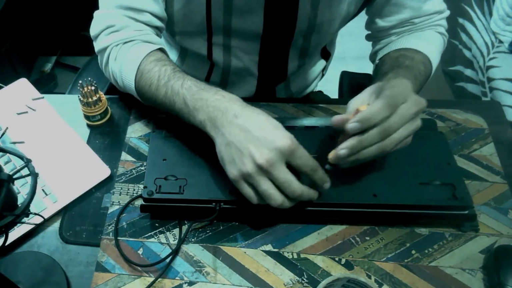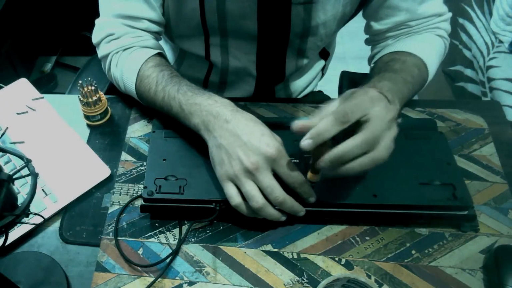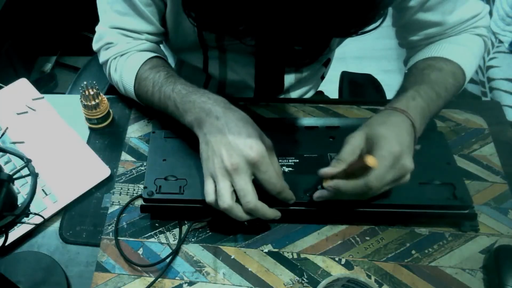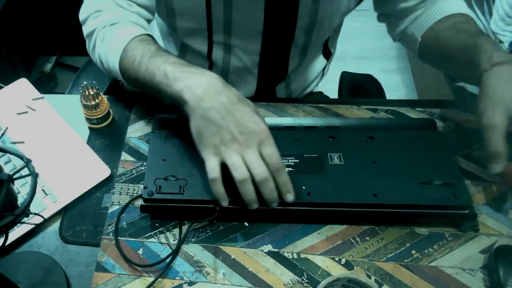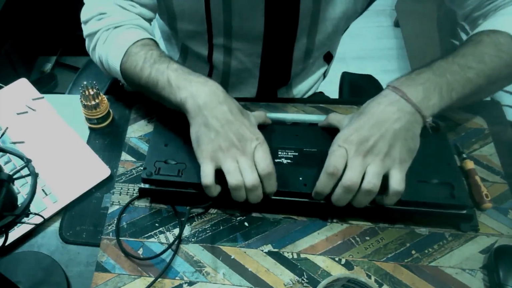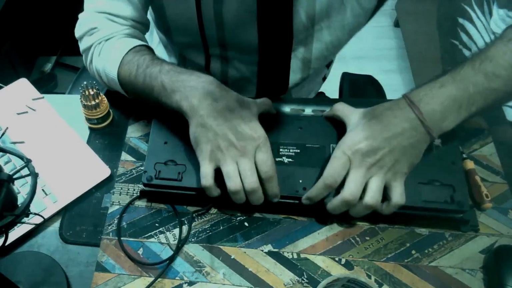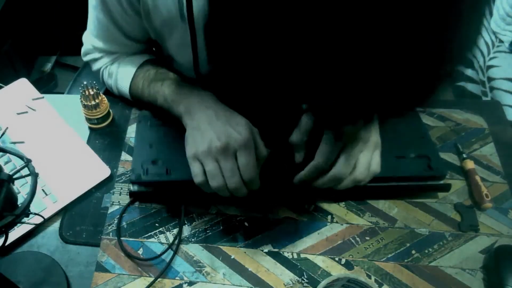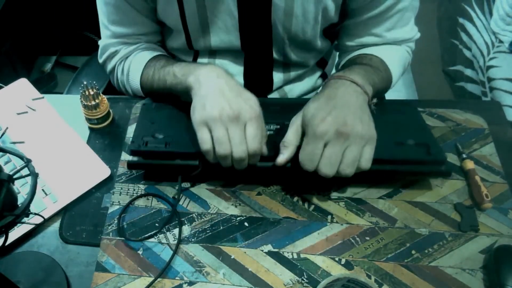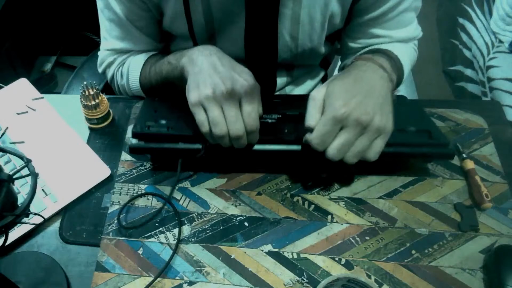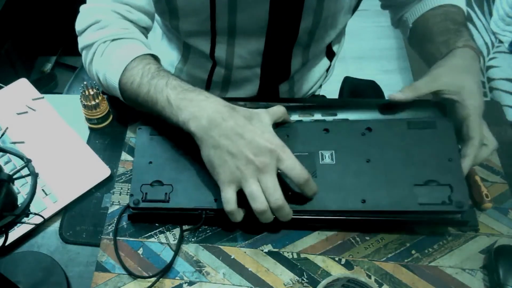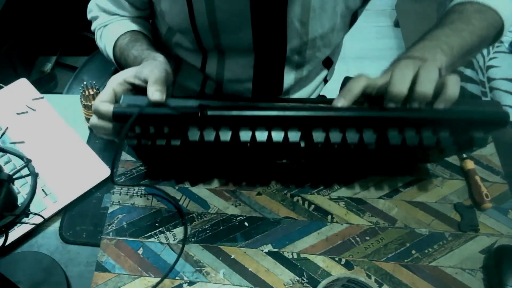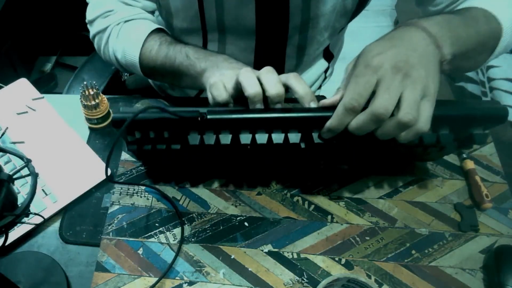And when there are screws behind stickers, we should be able to recognize them. Now come out, now come out. It's time this comes out, right? Isn't it? Come out, bro. What else? Is there any other screw? I don't think so.